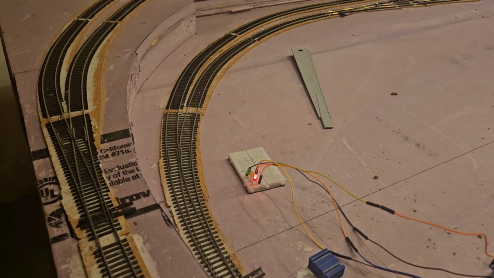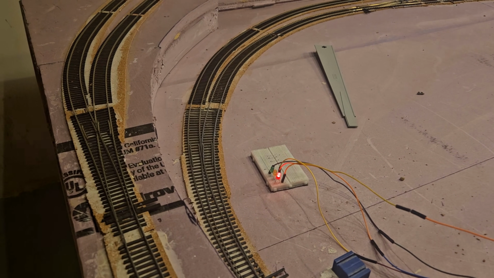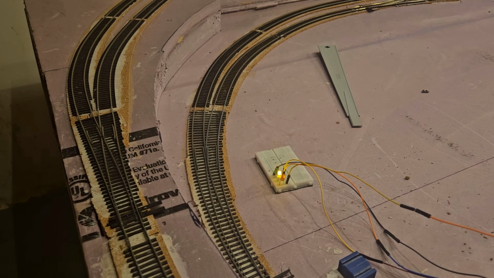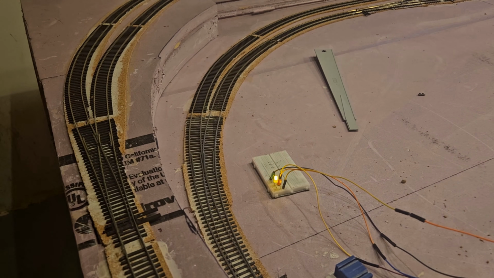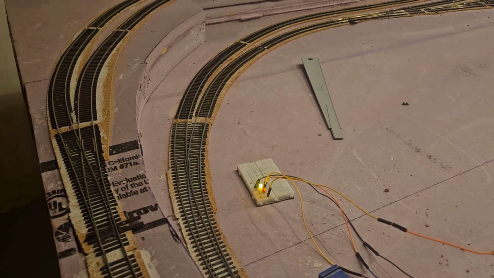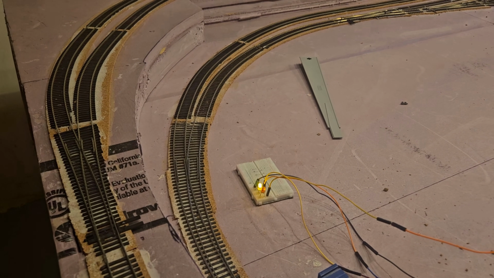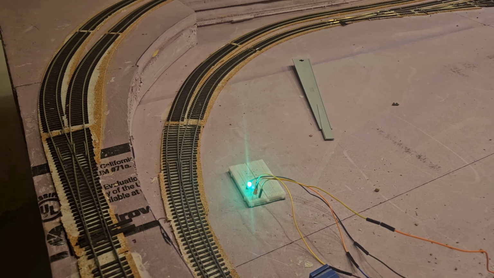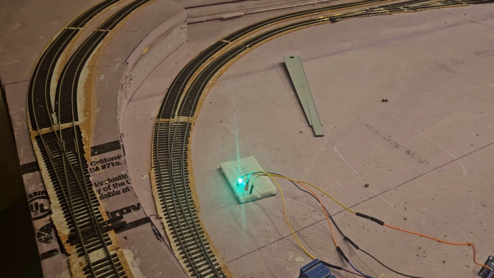So as it gets to the next block, there it goes to amber. And then when it completely leaves the block, it switches to green, signaling the clear block.